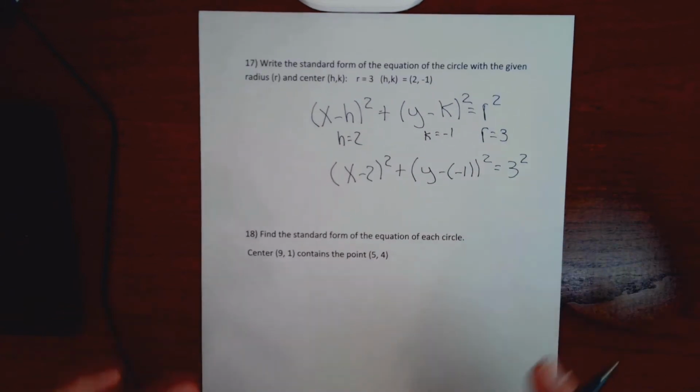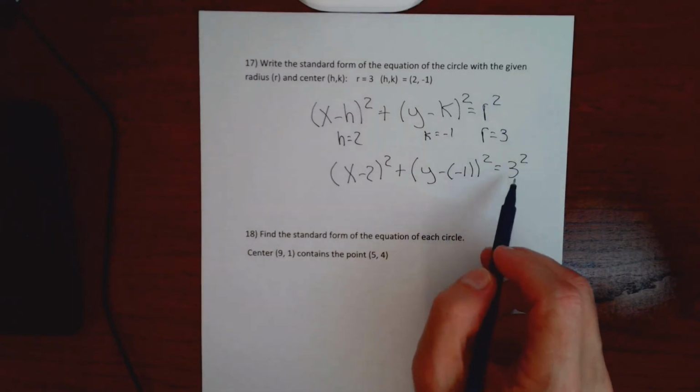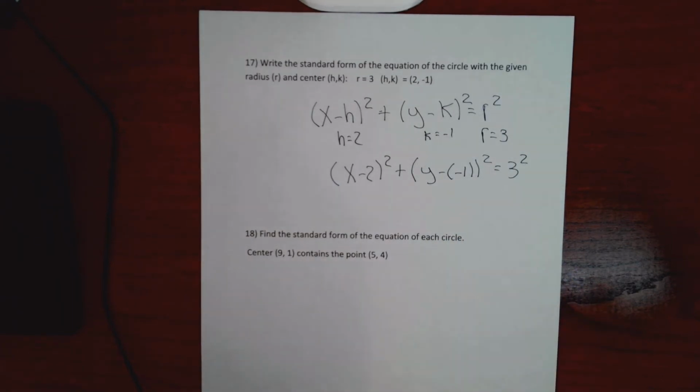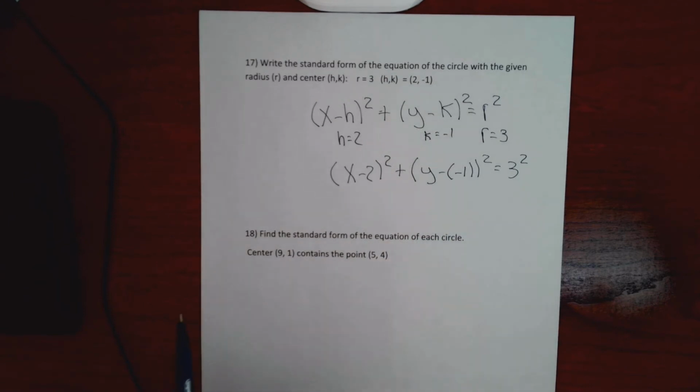Absolutely no algebra for that problem. That's as far as I'd go. It wouldn't be wrong if you wrote this as y plus 1 squared. It wouldn't be wrong if you wrote that as 9. But if you did and I asked you to find the center and graph it, you might mess up, because that's the way I used to have students simplify these. And then it was a disaster. So this seems to work better.